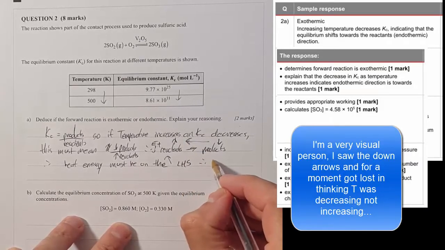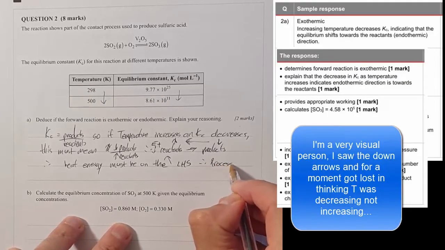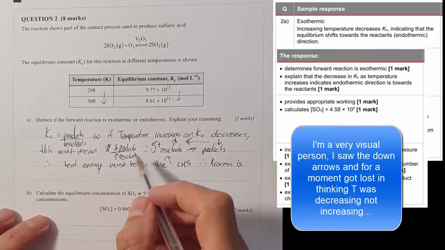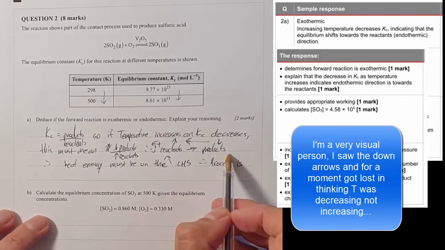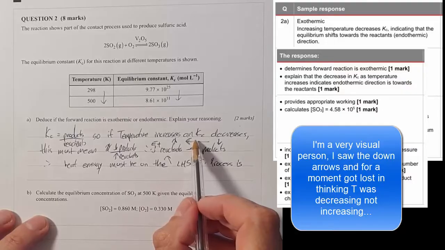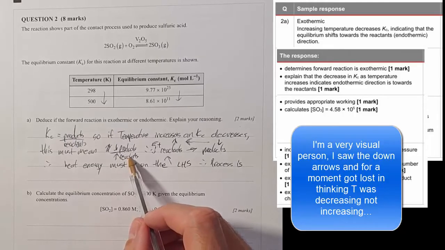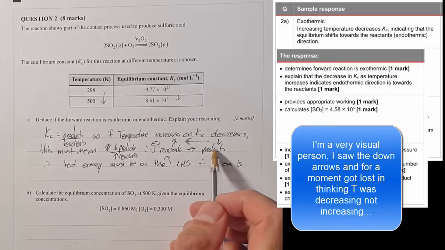Therefore, the process is, Kc decreases, products over reactants.